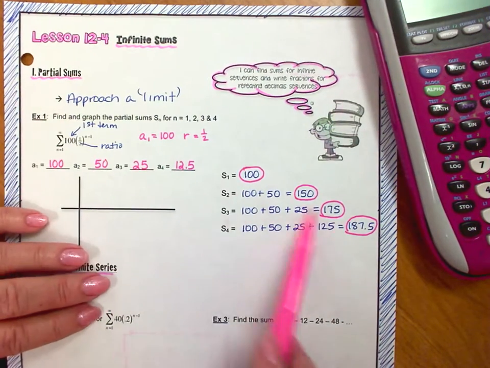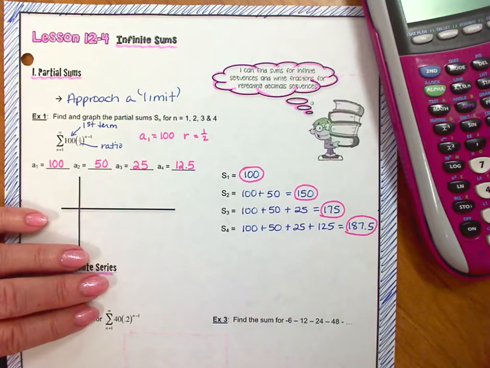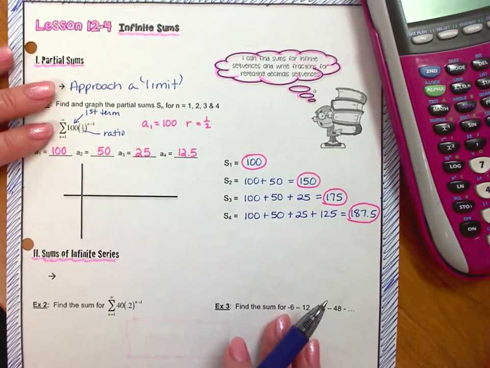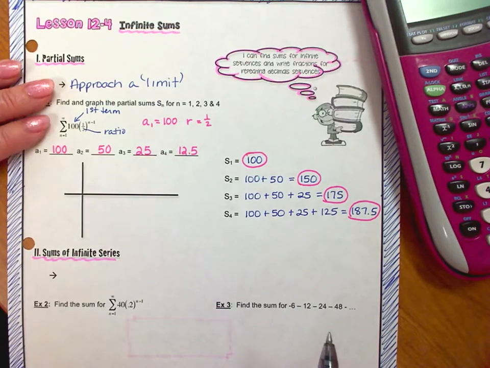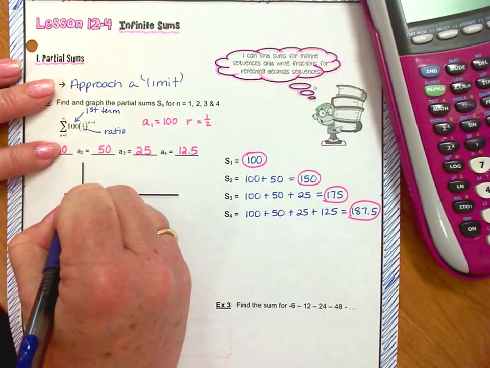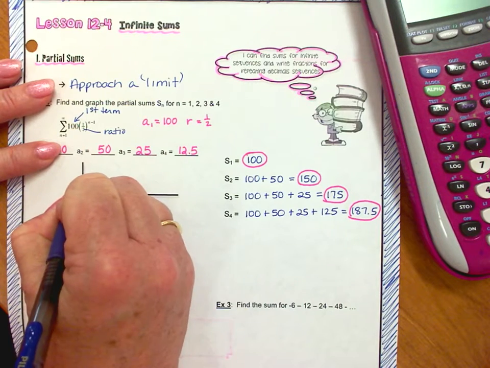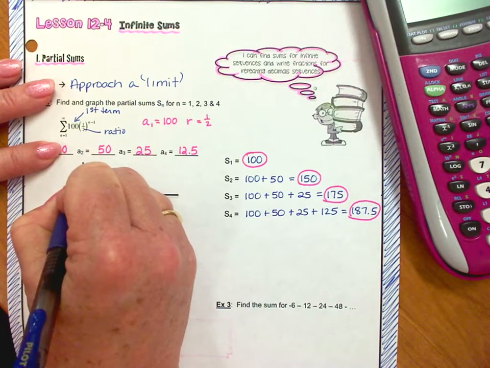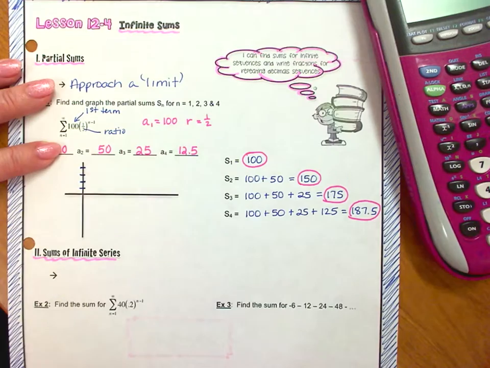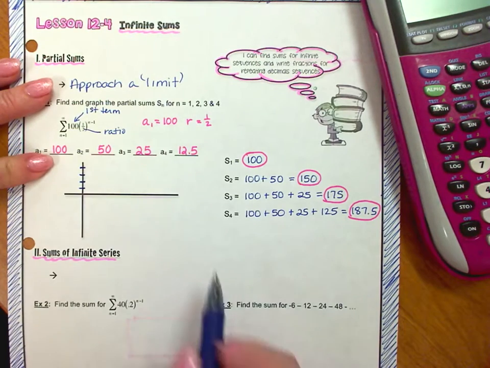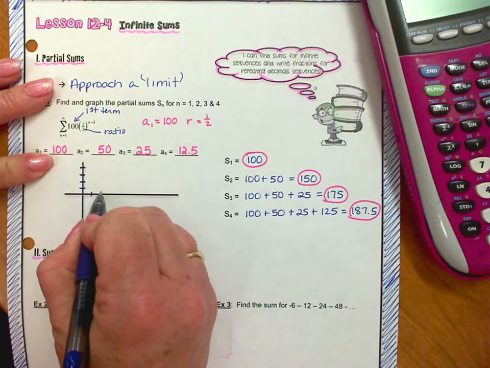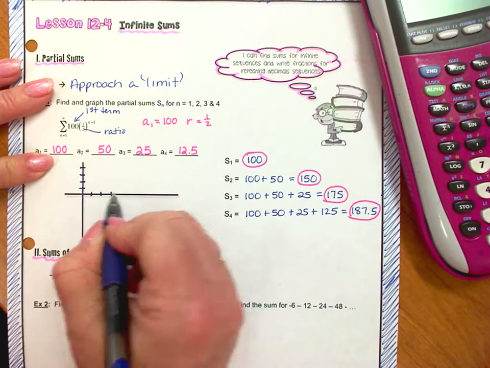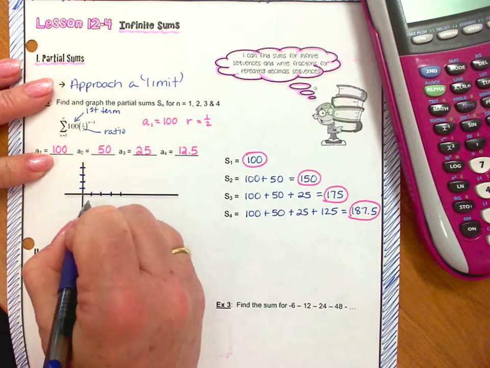So then this is what we're going to be graphing. Our highest number is 187.5, so let's go by 50s: 50, 100, 150, and 200. We'll keep it nice and round. And then we're adding up four different terms, so we're going to say S sub 1, S sub 2, S sub 3, and S sub 4, and I'll go ahead and mark those.